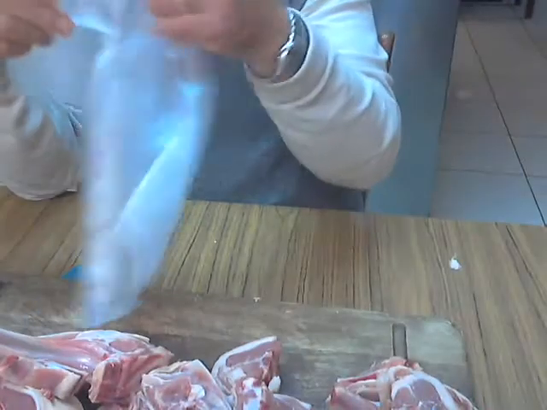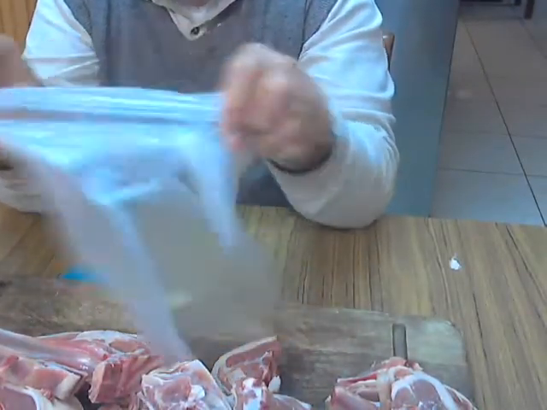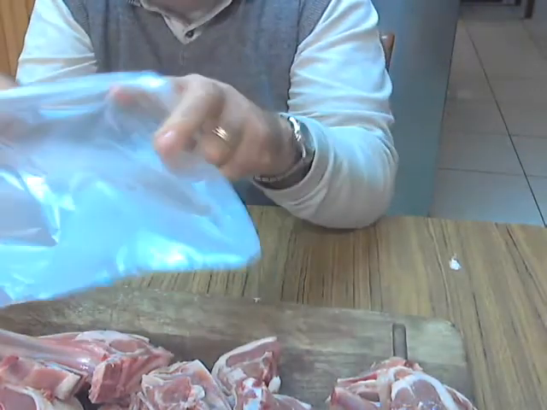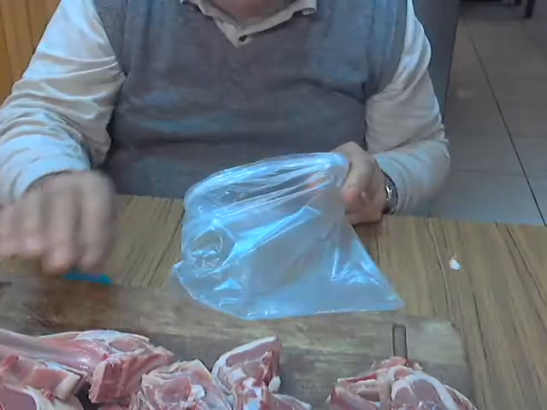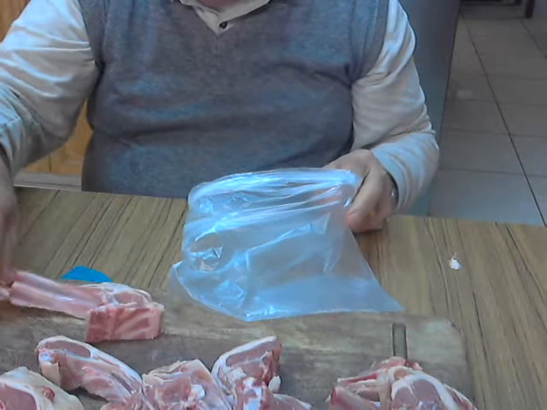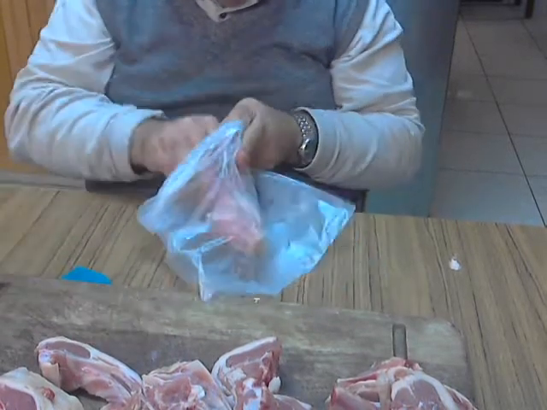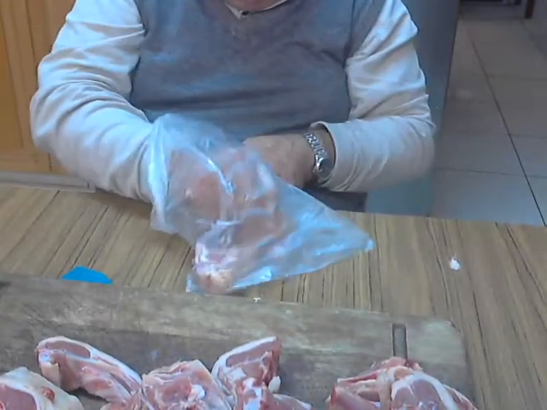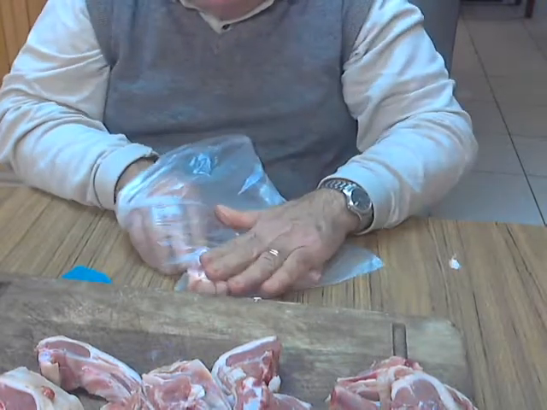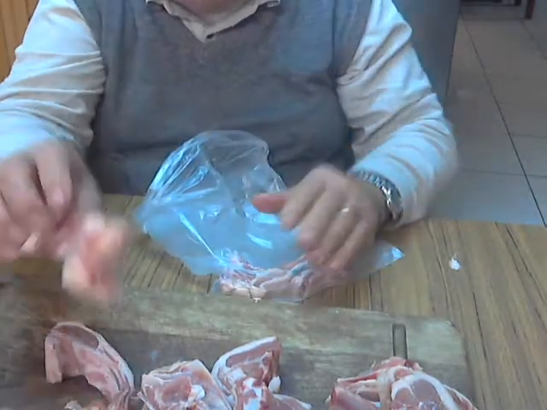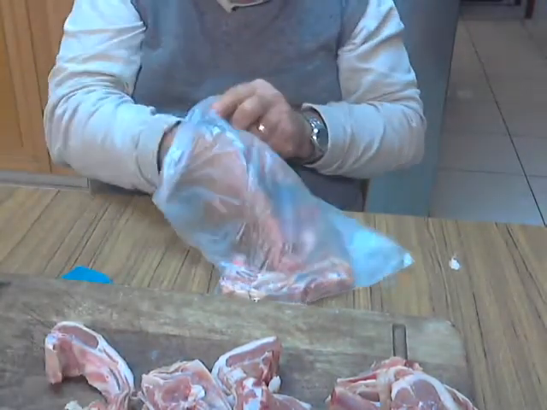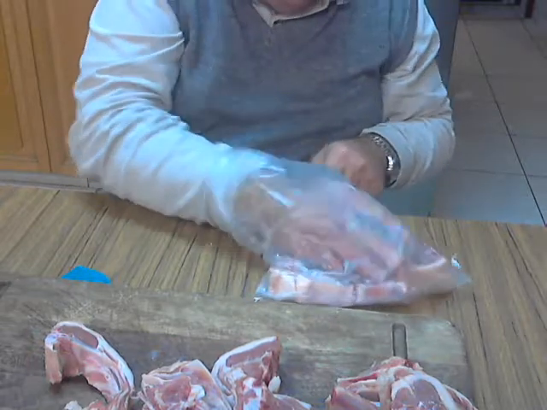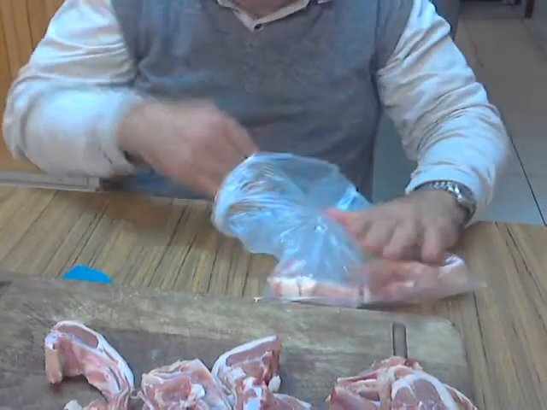We must be careful to use nylon bags suitable for foodstuffs because there are different qualities. So what we do for a restaurant now, I'm talking, we just place the lamb chops into a nylon bag.